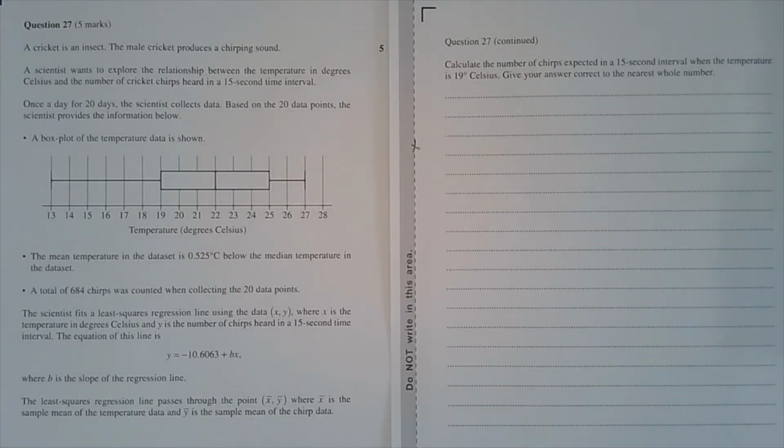Based on the 20 data points, the scientist provides the information below. A box plot of the temperature data is shown. The mean temperature in the dataset is 0.525 degrees Celsius below the median temperature in the dataset. A total of 684 chirps was counted when collecting the 20 data points. The scientist fits the least squares regression line using the data (x, y), where x is the temperature in degrees Celsius and y is the number of chirps heard in a 15-second time interval.